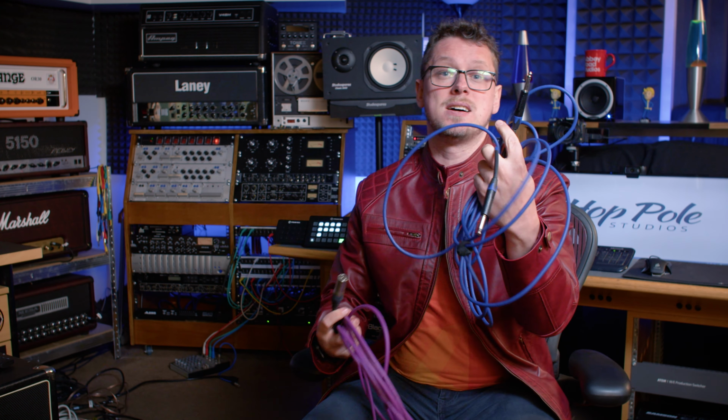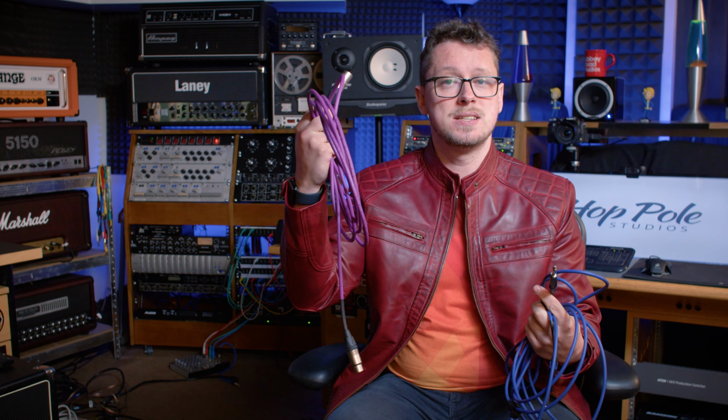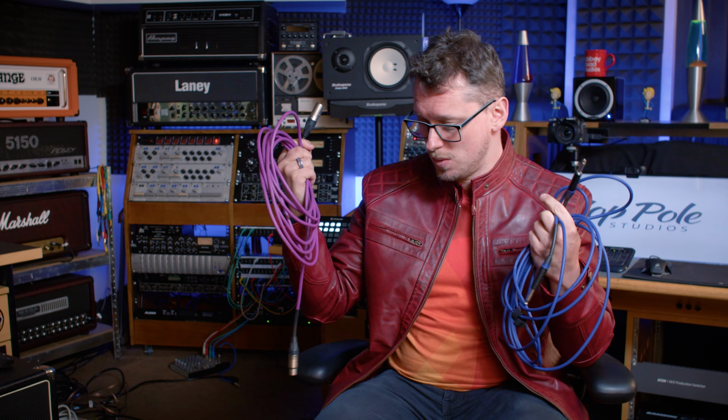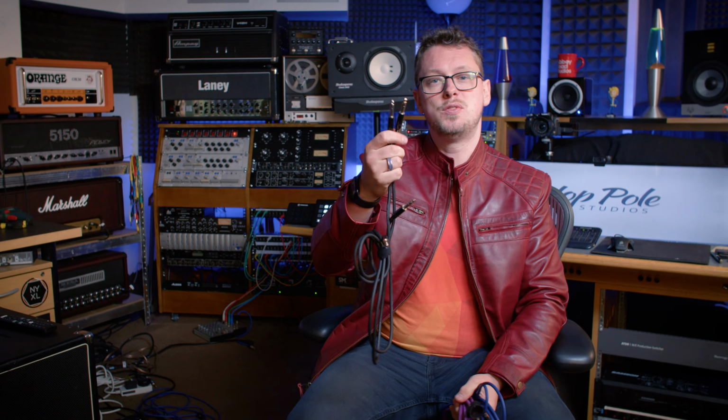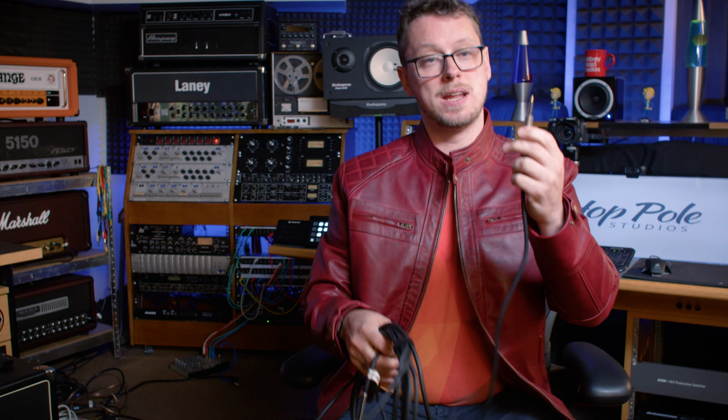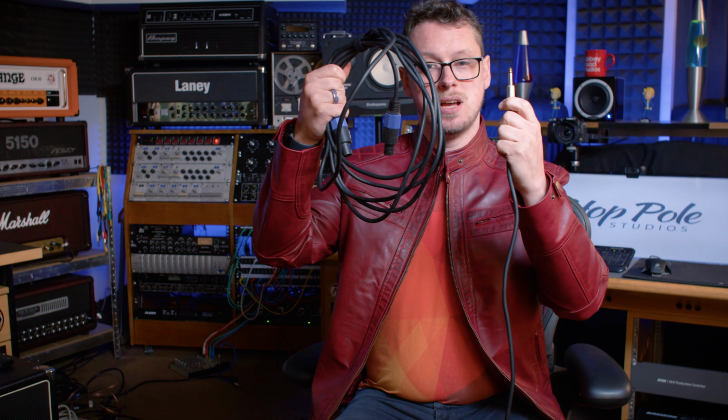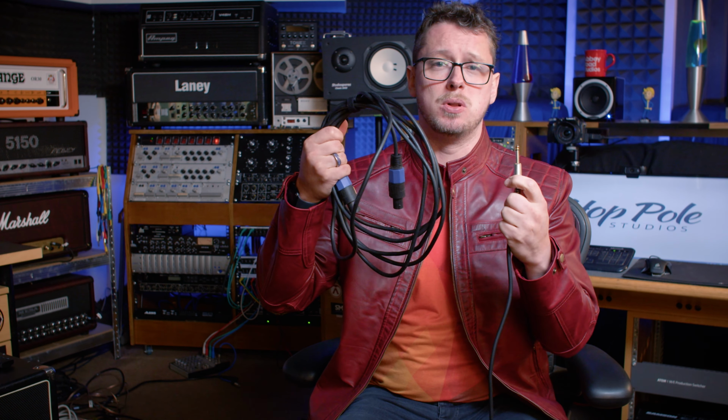This is a guitar cable. This is a microphone cable. They can both do more things though, and there are other types too. These are TRS cables, often called stereo cables, but these are also generally used for line level. And these are both speaker cables. So before we start talking about the cable types, let's talk about the different levels and why that's important.